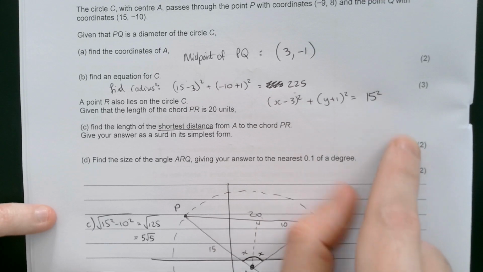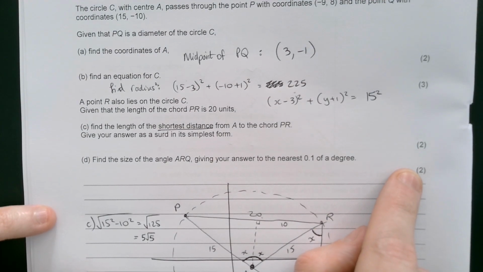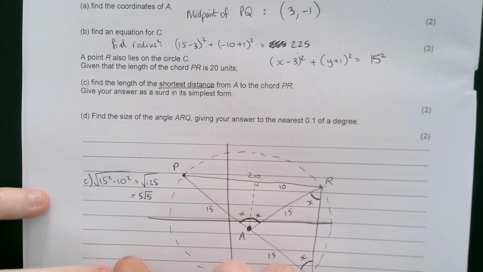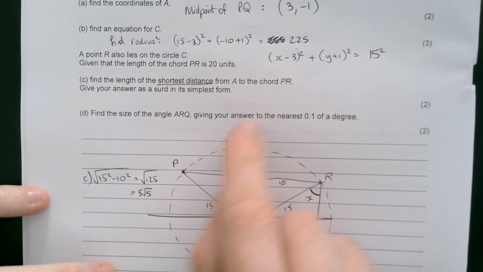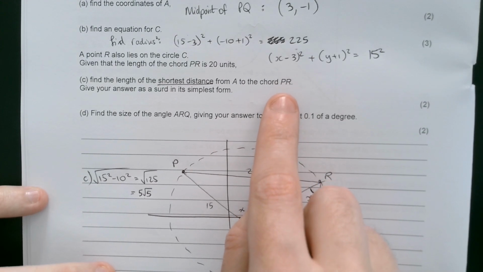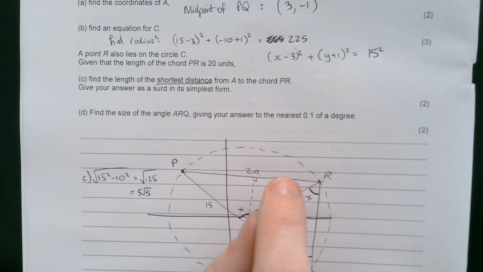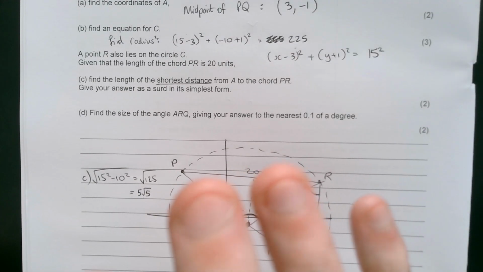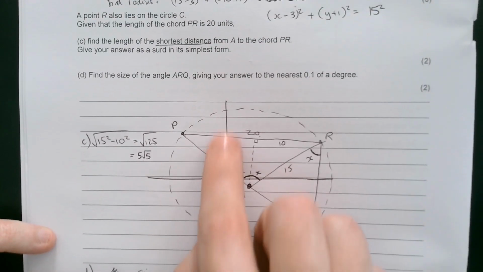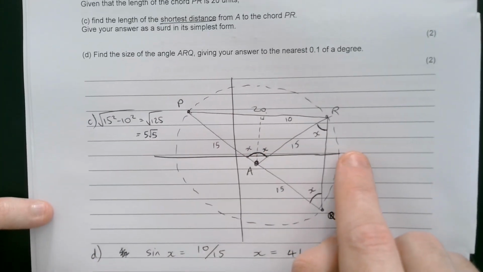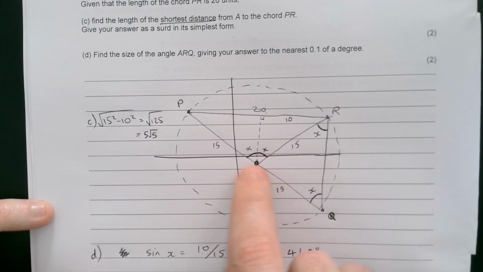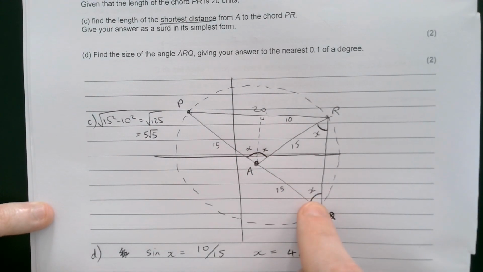Then it gets a little bit weird. They're only 2-mark questions, which means there's not a lot of maths involved, but they're a bit weird because it started talking about chords. And with any of these, my preferred way of doing it is to draw a graph. So I've sketched the circle, so I've got P there and Q, and A being the centre at 3, minus 1. I know the radius is 15, so I've put that on there.